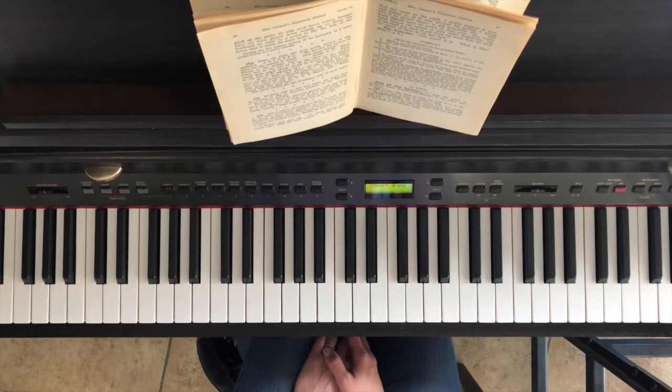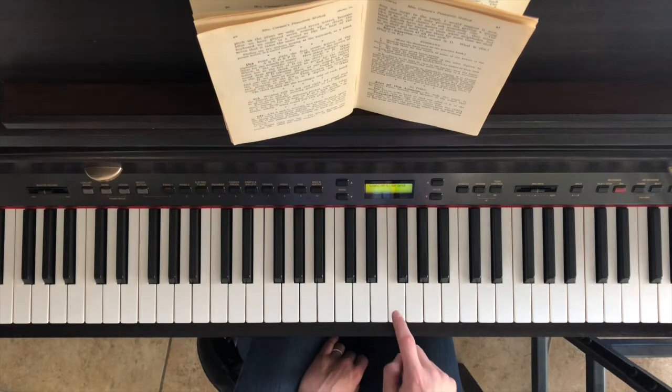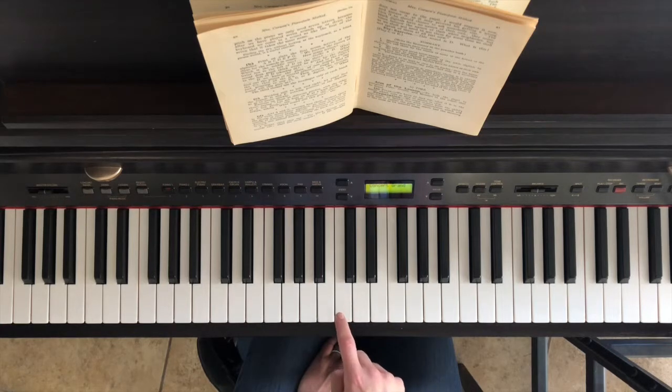Nice work finding so many names and sounds on the piano. Now I'm going to play a sound and I want you to name that sound for me. What is this sound? This is an F. What is this sound? This is a C. What is this one? Yes, that is a D.